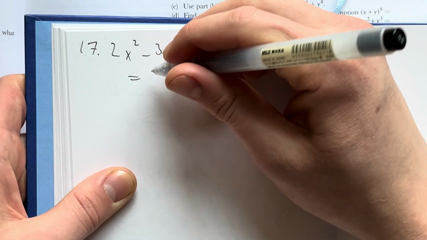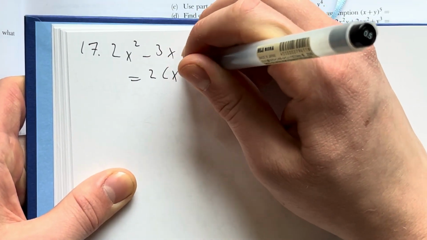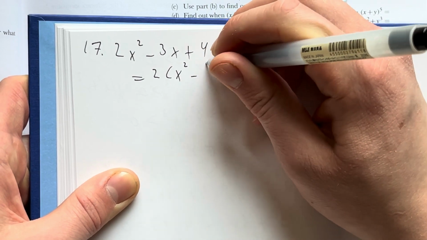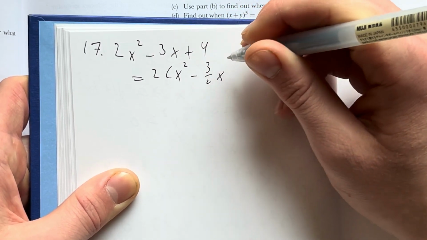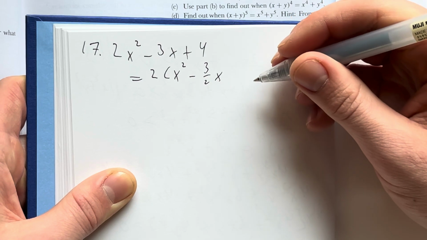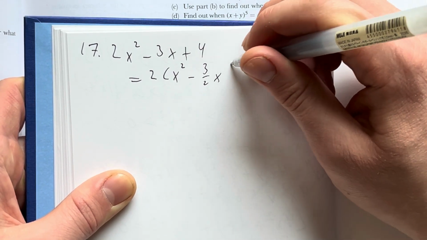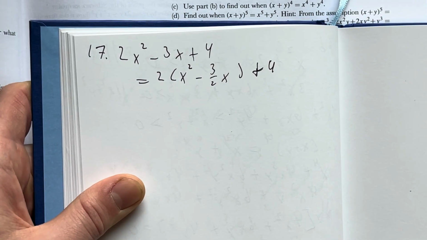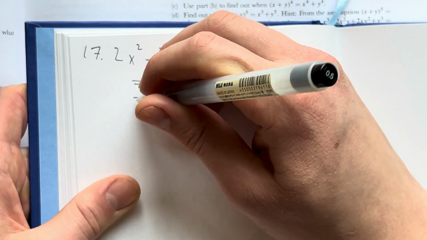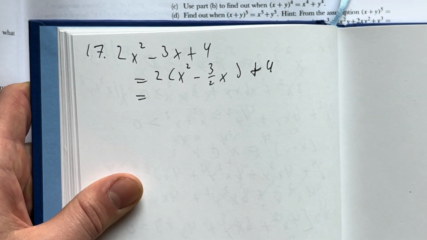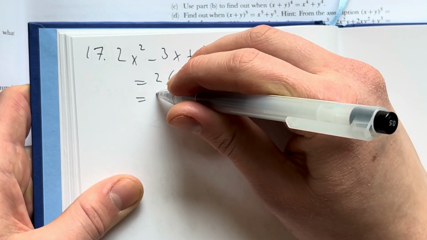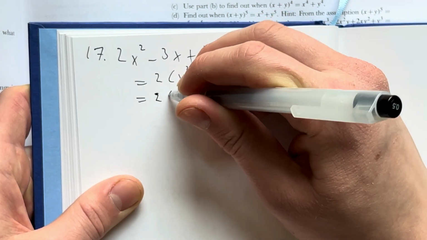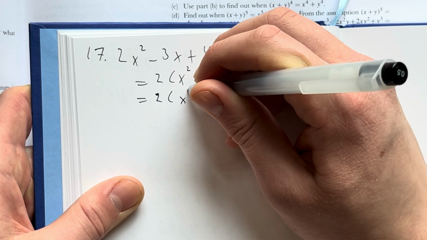Well, this is equal to 2 times (x squared minus 3 over 2 x) plus 4, which is equal to 2 times x squared.